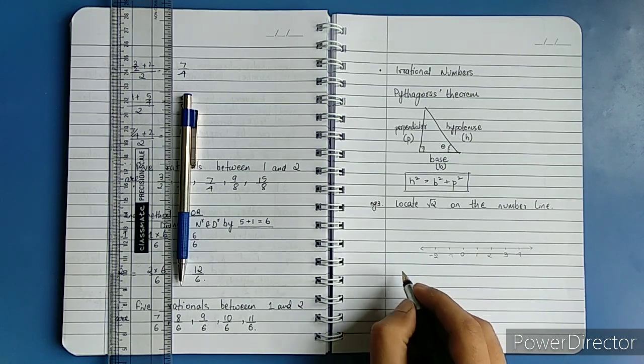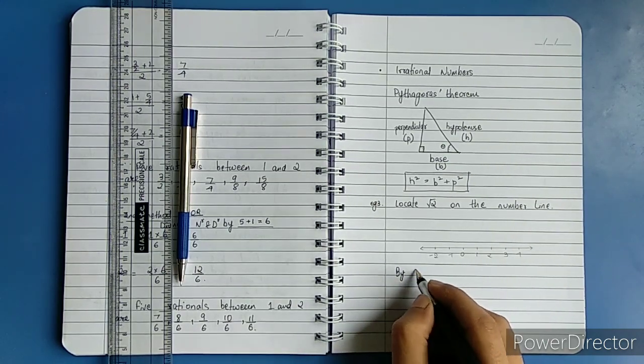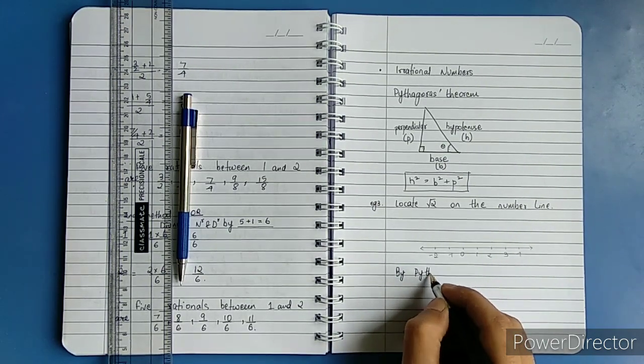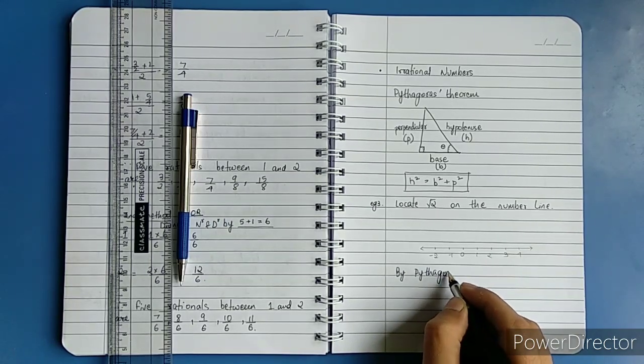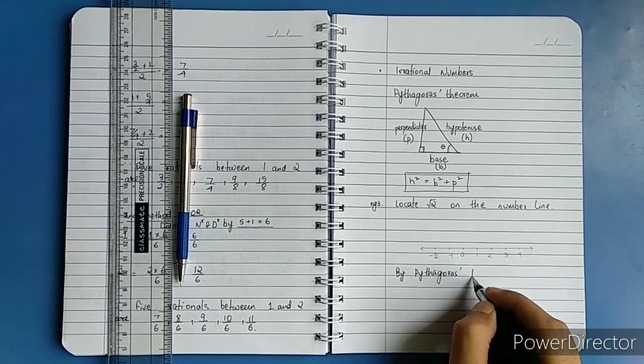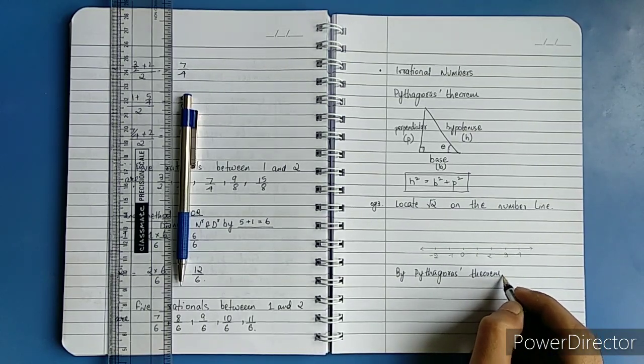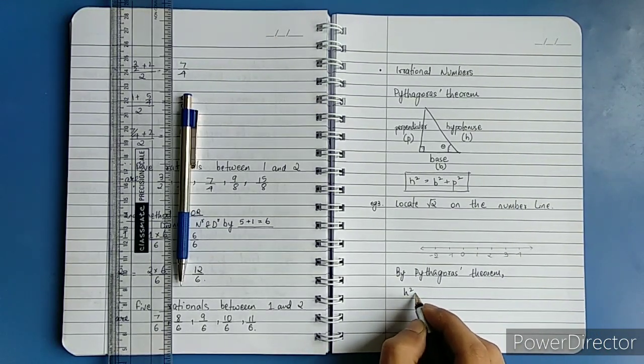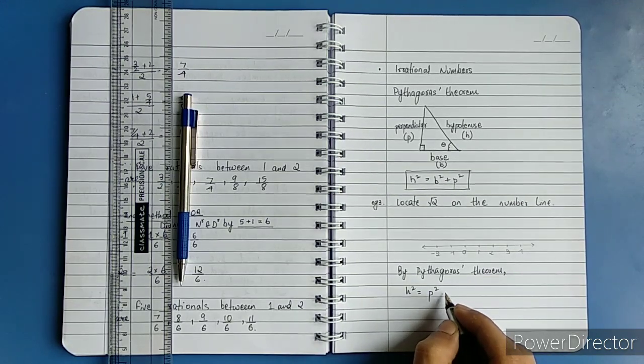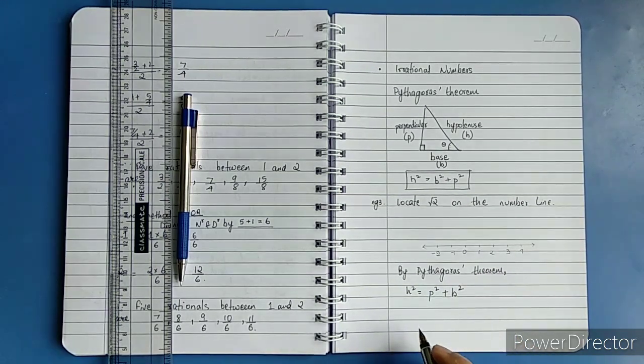So, by Pythagoras' theorem, hypotenuse square is equal to perpendicular square plus base square.